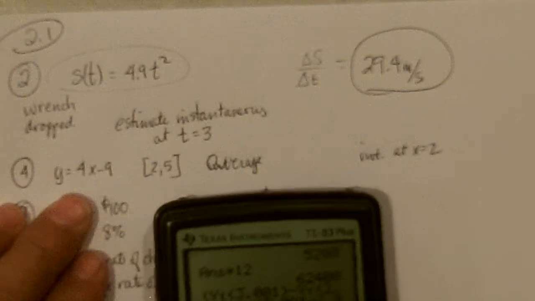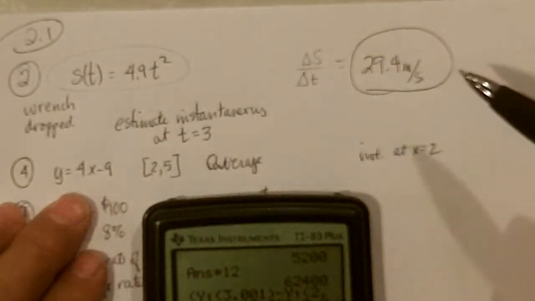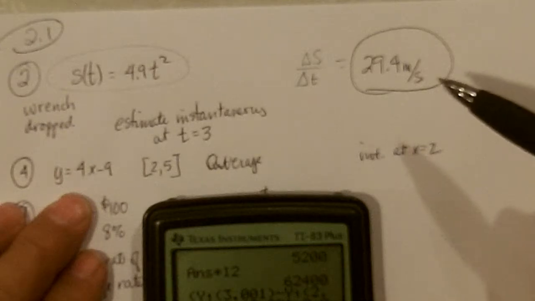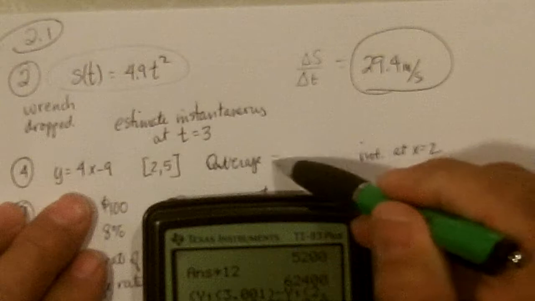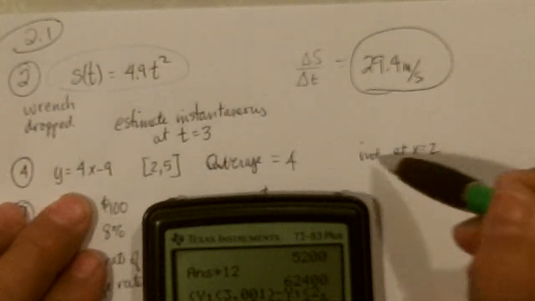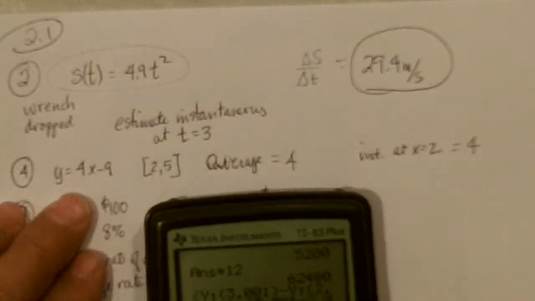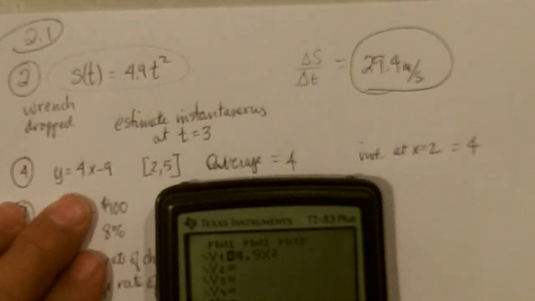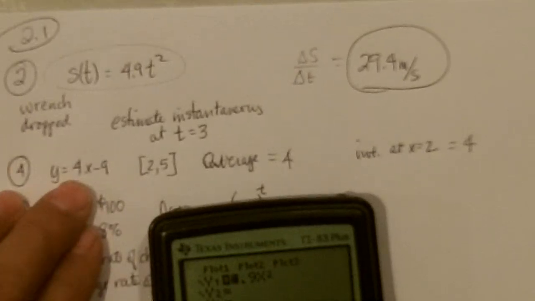Now it says find the average for this equation. Well, that's a line. And so the average rate of change is going to be just the slope, 4. And the instantaneous at 2 is also going to be 4. But I'm going to show you that. I'm just going to go to y1 and put in the equation 4x minus 9.